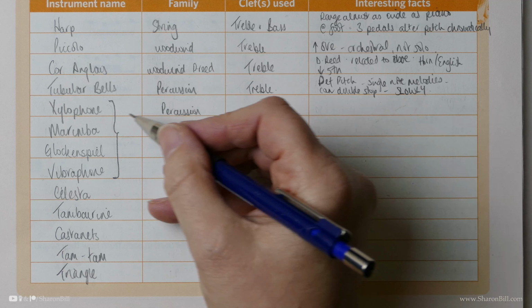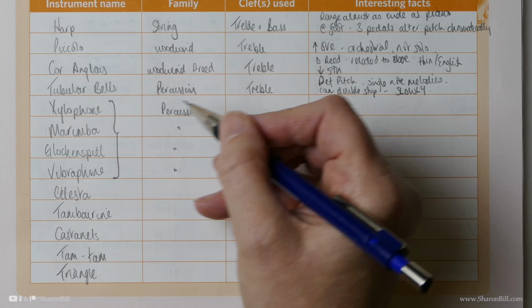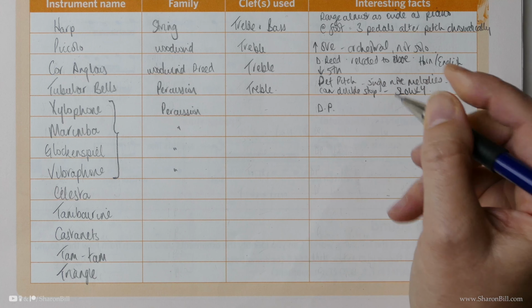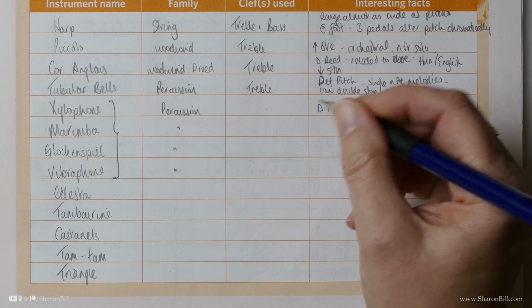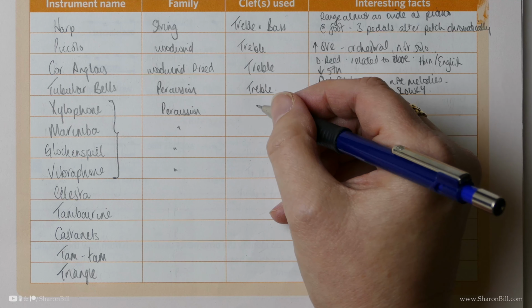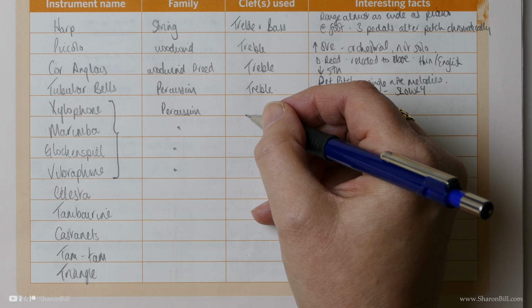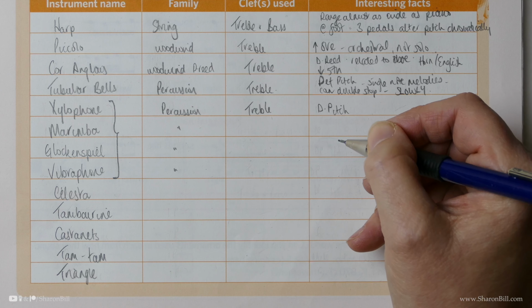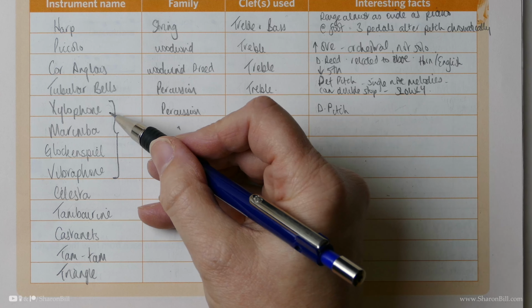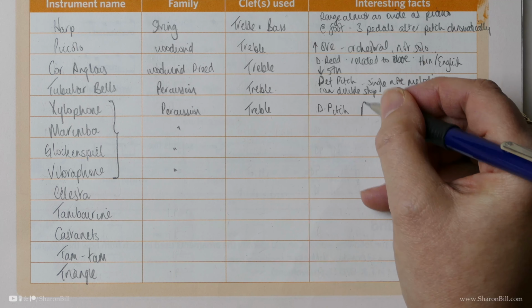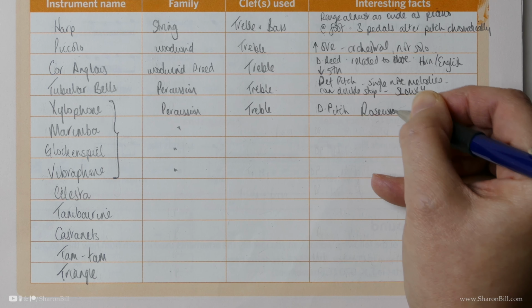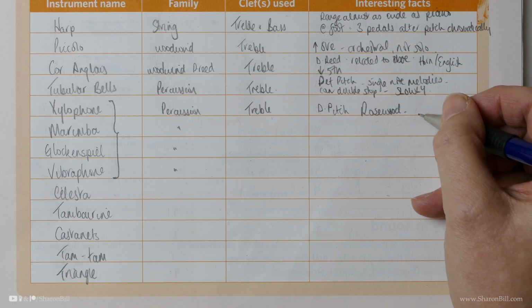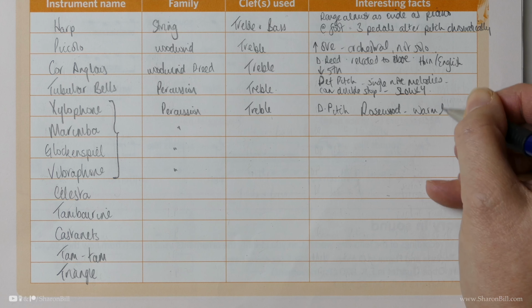Now, let's move on to these. So the xylophone, it's a percussion instrument. It's definite pitch. You can play a melody on those. And the tubular bells and the xylophone as well are treble clef. They have treble melodies. Now, the difference here is the xylophone has rosewood bars, giving a warm, lyrical kind of tone.